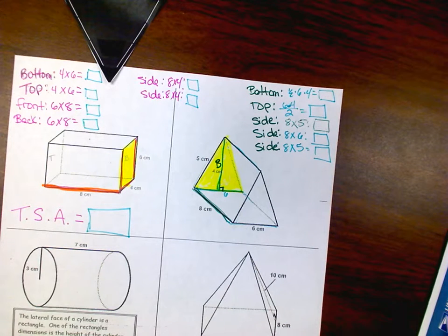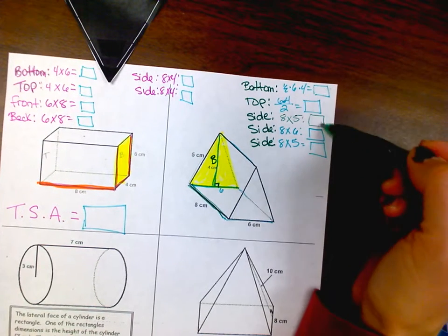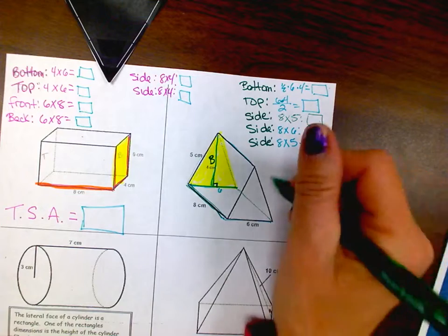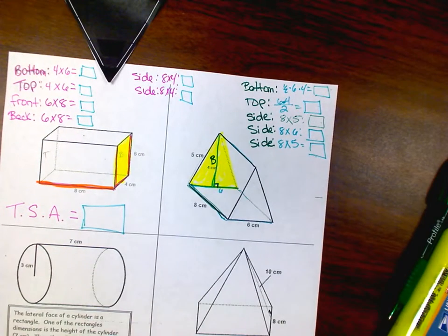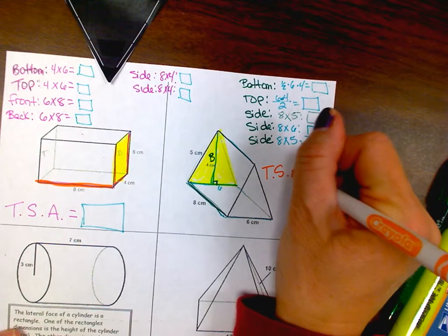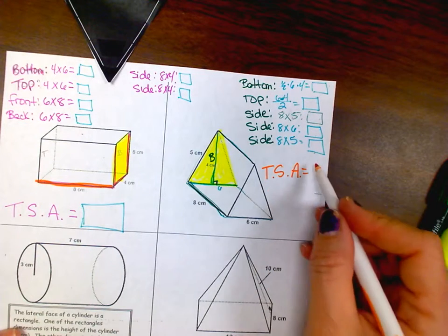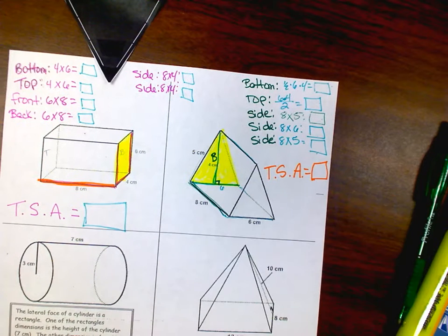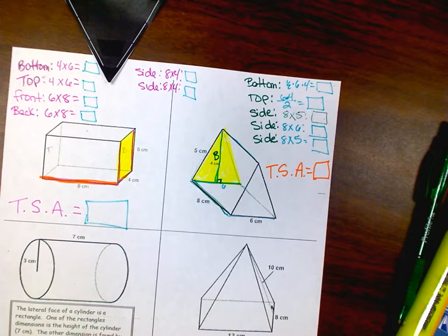So find the area of each face, and then to get the total surface area, you simply add all of these up to get your answer. Total surface area.